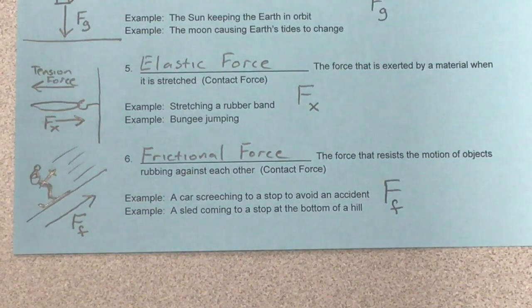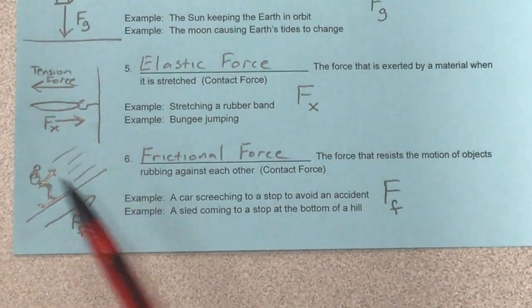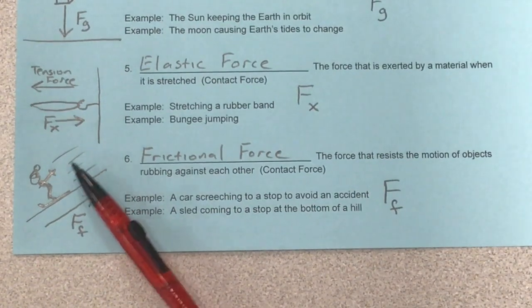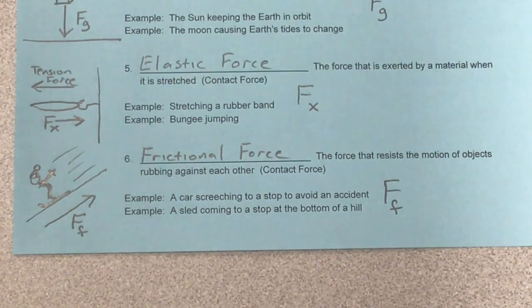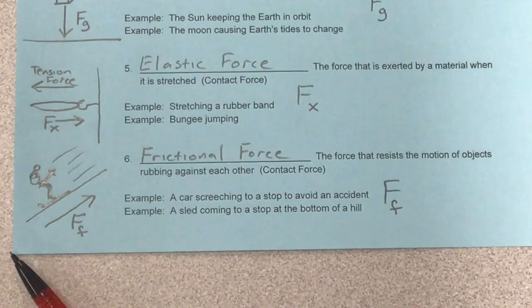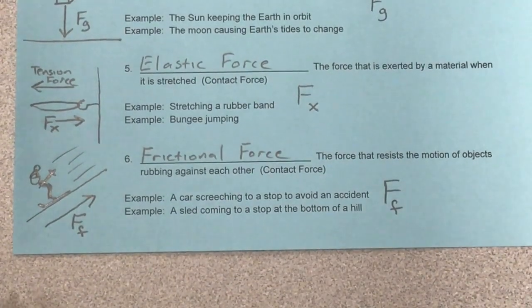This skier going down this hill, their motion is going down the hill, and the force of friction is pointing in the opposite direction of motion. So it is pointing up the hill, and we label it as so.